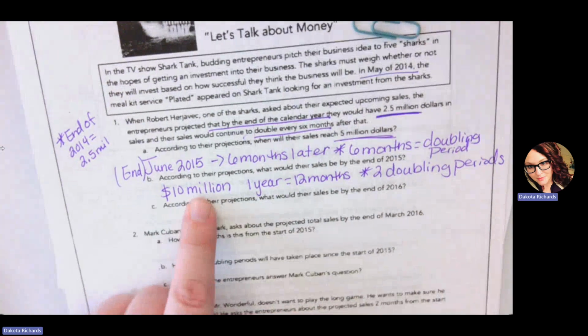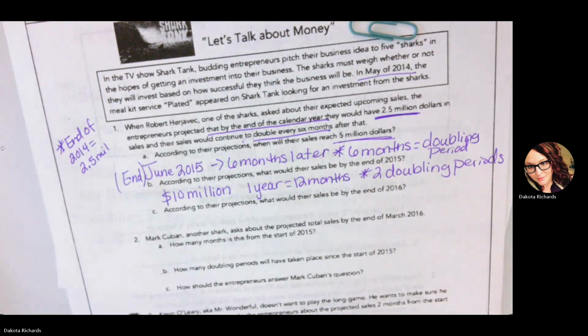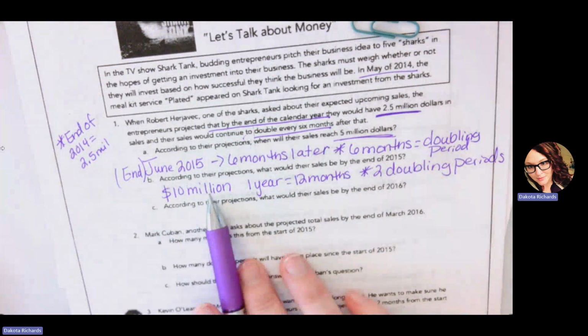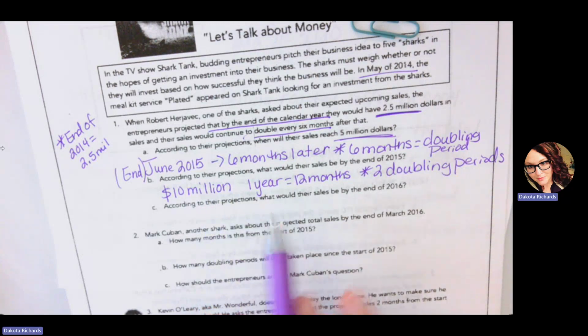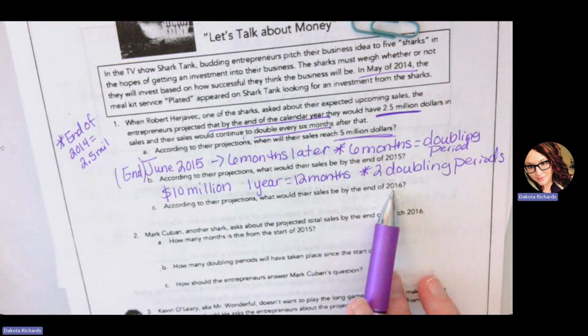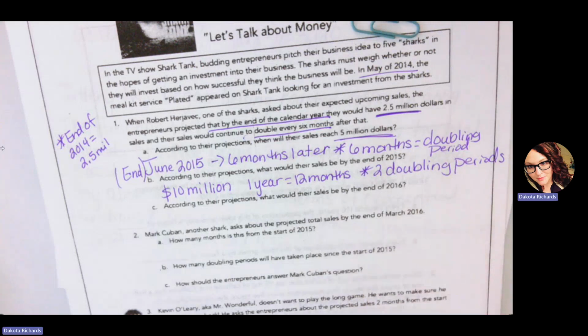So if we double, okay, so this is the end of 2015 would be 10. So if we double 10 million, what is that? 20. And that's going to be halfway through 2016. But at the end of 2016, if we double the 20 million, what is that? 40 million.